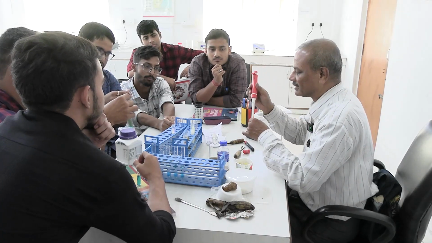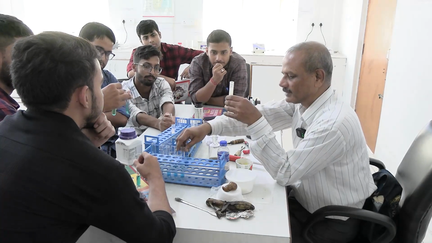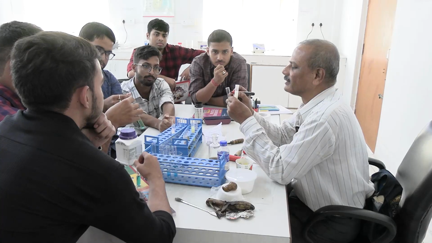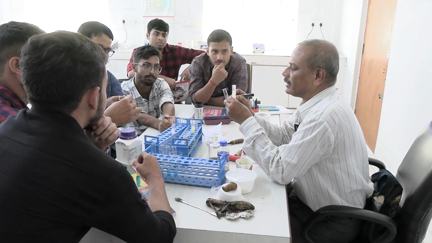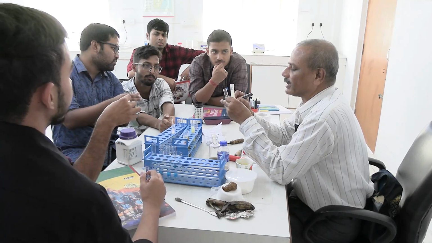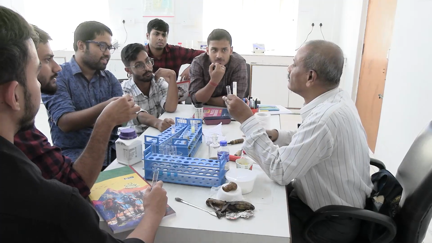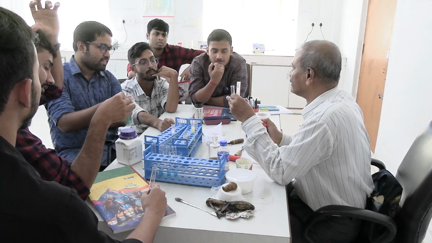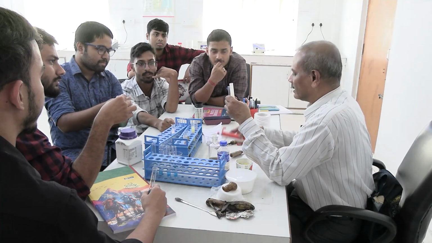Now starch. Somebody should state: this is rice. Will it give a positive result or a negative result? Remember, what does rice contain? Rice contains starch. It's a polysaccharide. Will a polysaccharide give a positive result or a negative result?